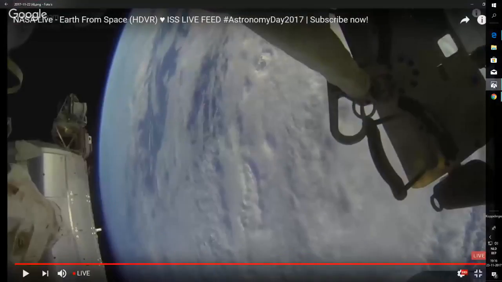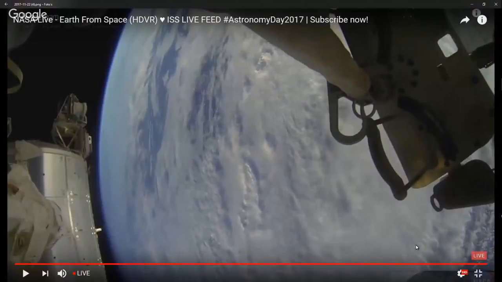Then yesterday I was watching the funny live feed of the ISS. Sorry, I have to scratch myself. Look how much curvature there is here. Look at the ISS station, at least a piece of it. This should be straight. You see the bend here, the curve?